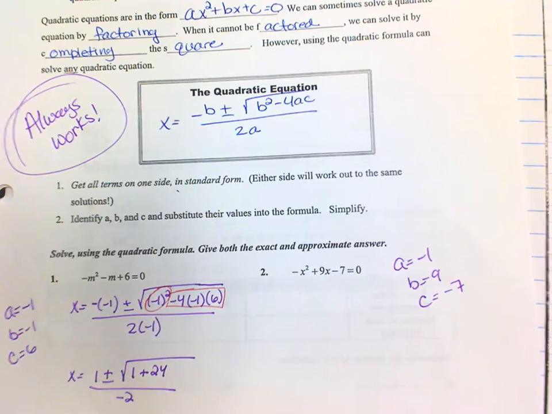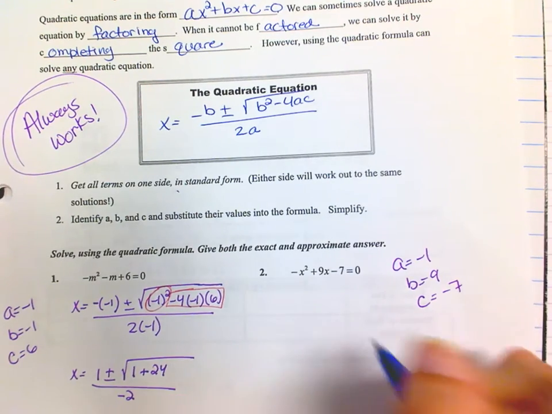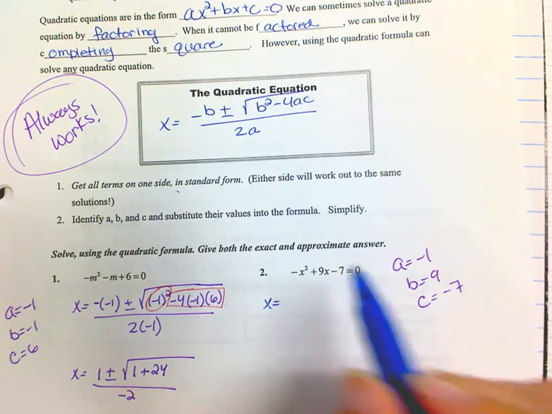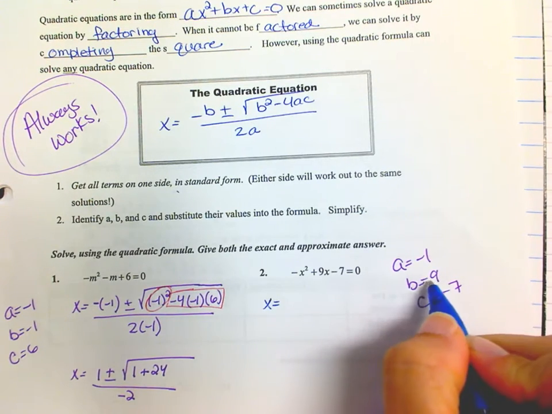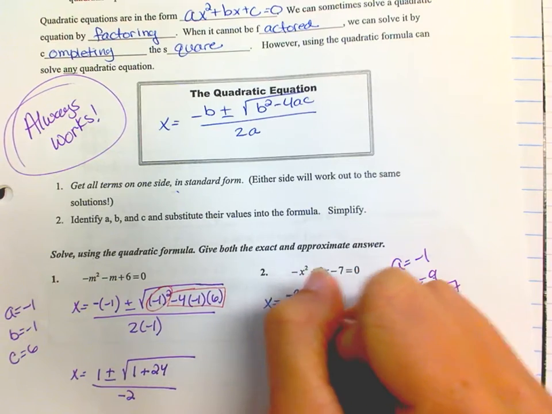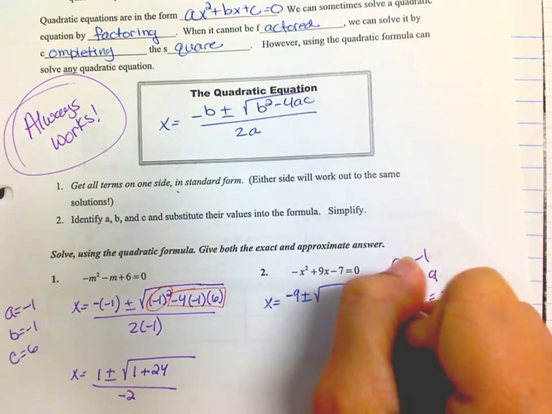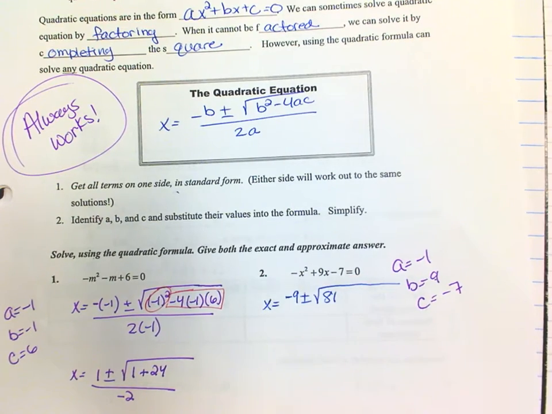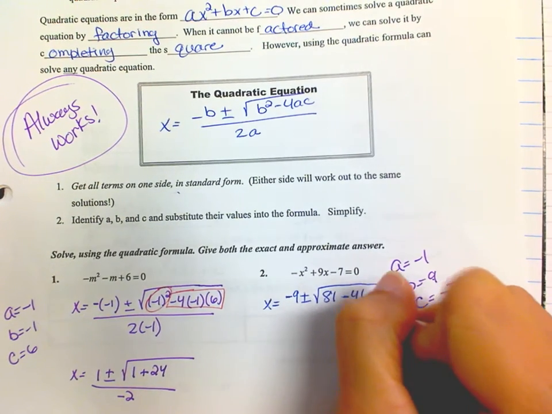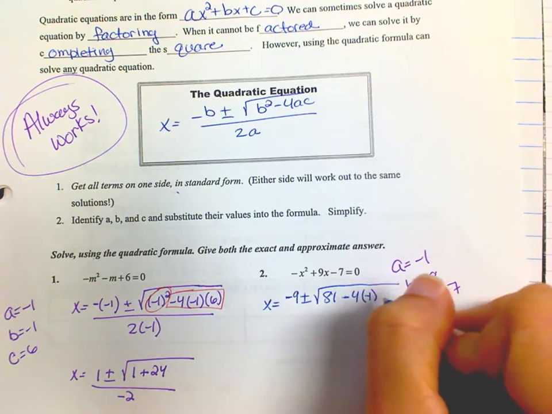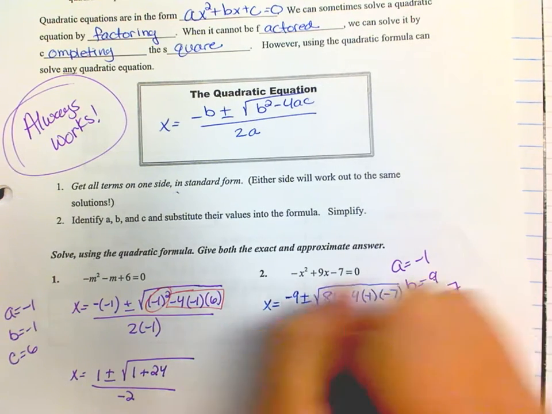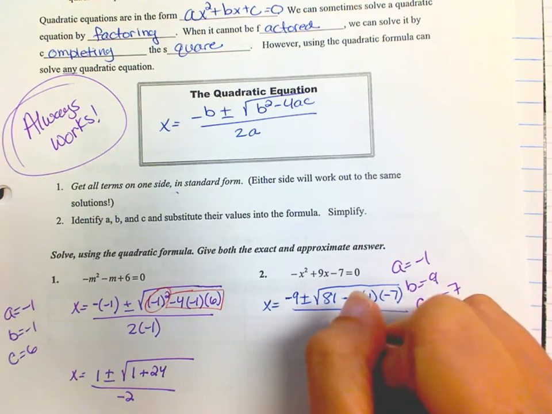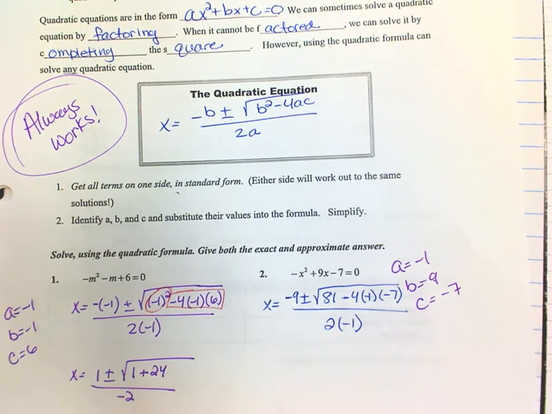I'm going to switch colors so that we don't get lost in the other problem. All right, x equals negative b. That's the opposite of b. So b is 9, so negative 9 plus or minus square root b squared. I'm just going to write that, 81 minus 4 times a times c. Be super careful with your signs here. The negatives is typically where people are going to mess up. All over 2a.